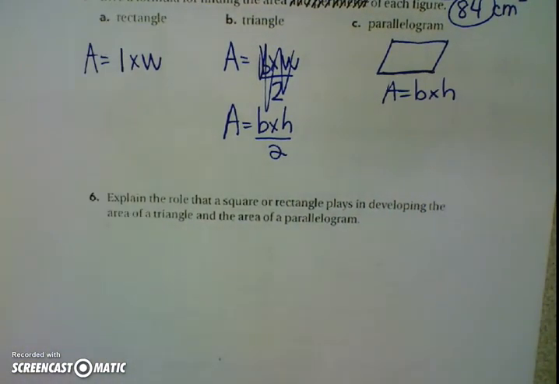Number 6 says, explain the role that a square or rectangle plays in developing the area of a triangle and the area of a parallelogram. I'm going to pause right here. You're going to have to check out this answer in Unit Review Part 2 because I'm running out of time.